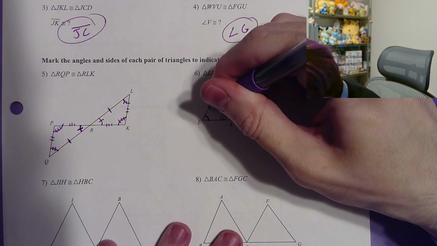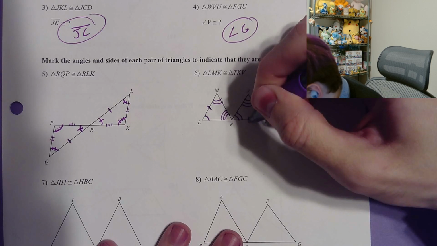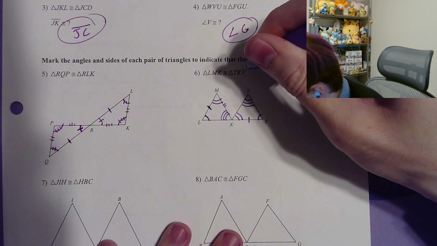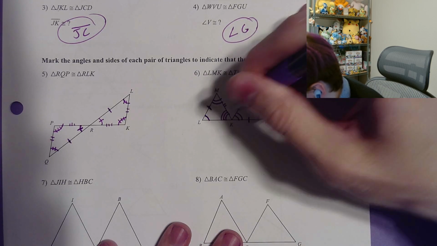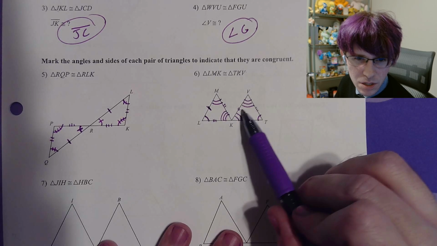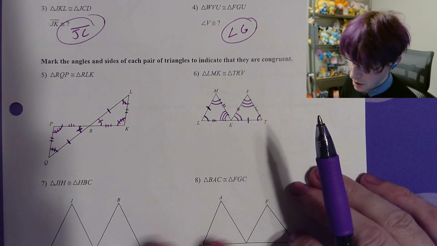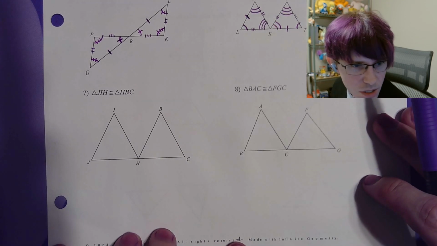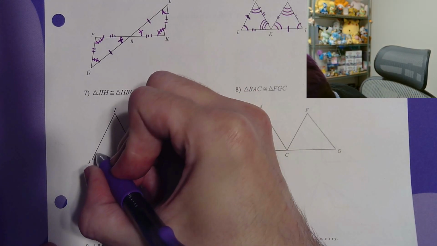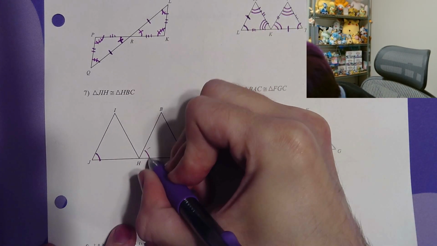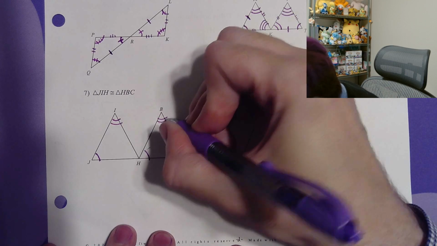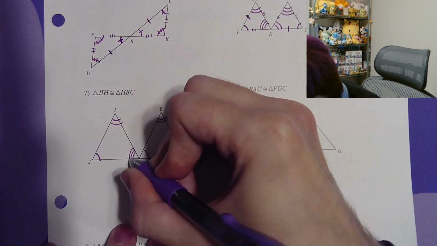LM are the first 2 there, TK the first 2 there. MK the next 2, and then KV, the ones after that, and then we have triple tick marks there, triple tick marks there. I think it's a little bit hard with these ones. They're so big, you know. All right, number 7 here, JIH is congruent to HBC. So we have the J, we have the H, we have the I, we have the B, and we have the H, and we have the C.